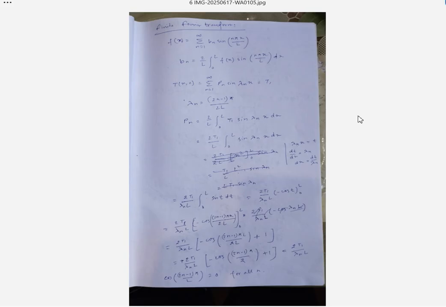Now, how can we find the value of Bn using f of x? This is given by the Fourier transform, where Bn is 2 by L times the integral from 0 to L of f of x sine of n pi x by L dx.